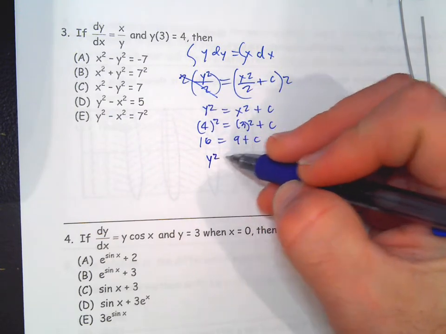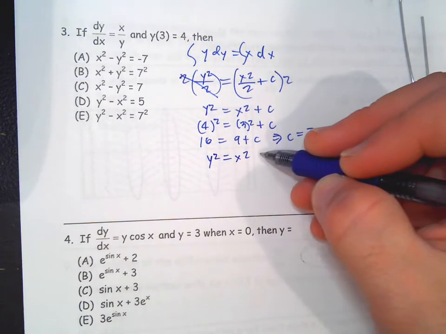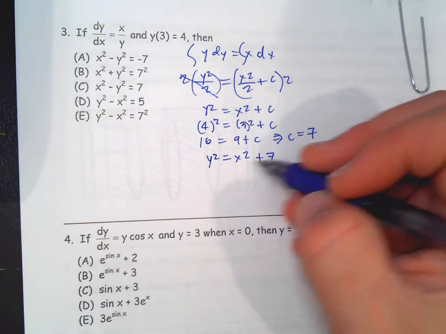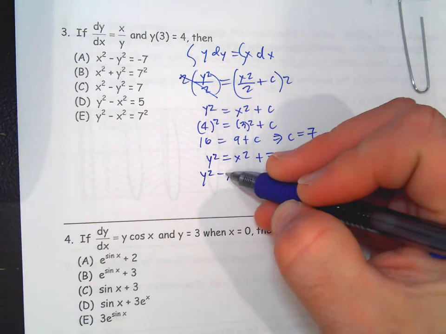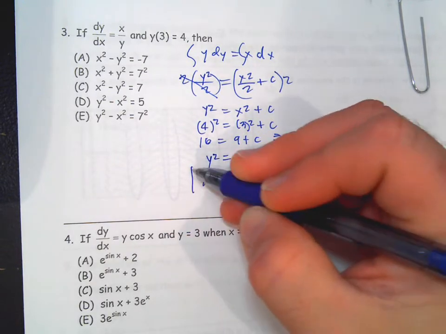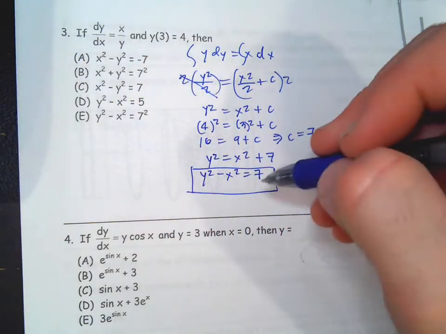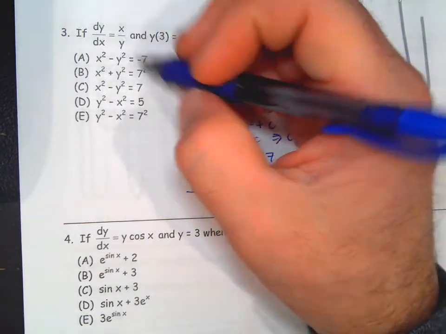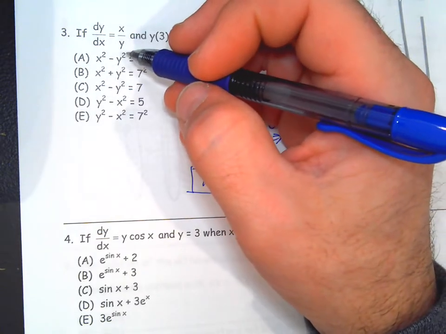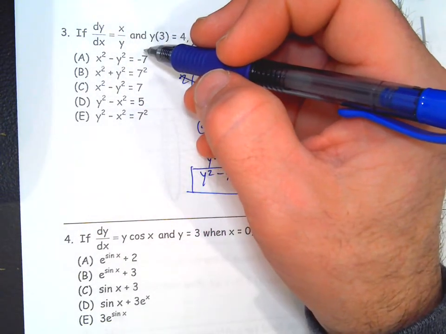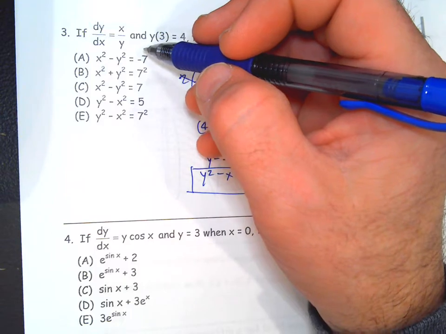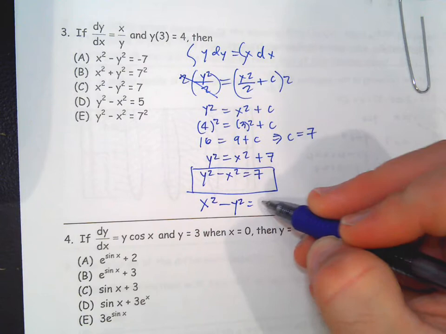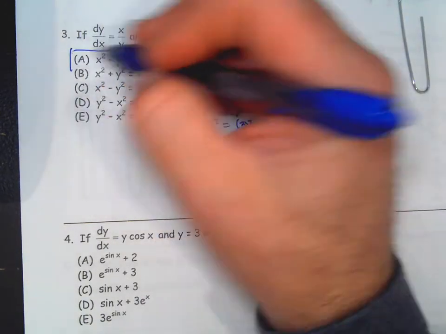We just plug back in first, but we could subtract the x squared to the other side, and then the 7 stays positive, and that's the equation of a hyperbola. Usually we divide by 7 and put a 1 there. But is this one on there? No, it's not quite on there. So we can multiply both sides by negative, and that one is answer A.